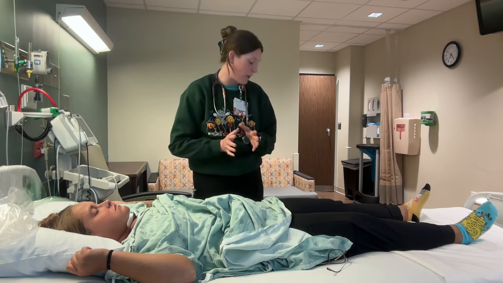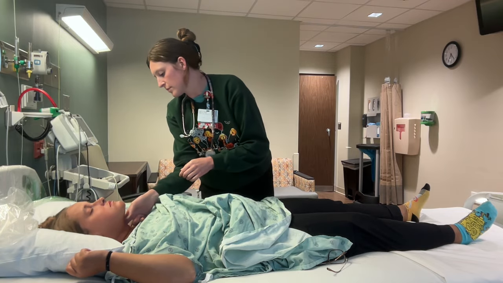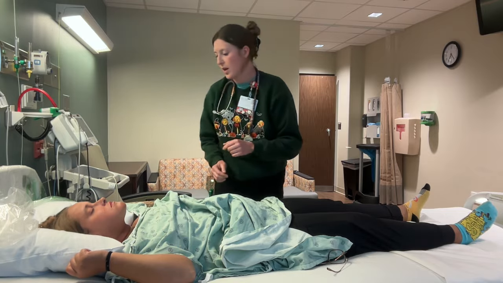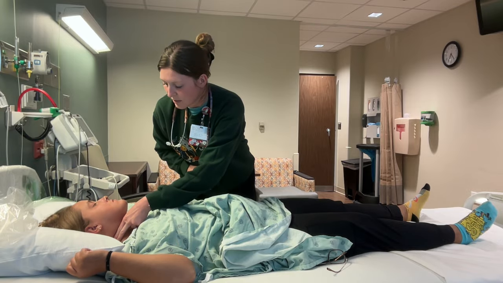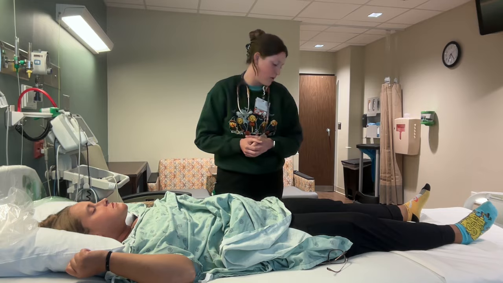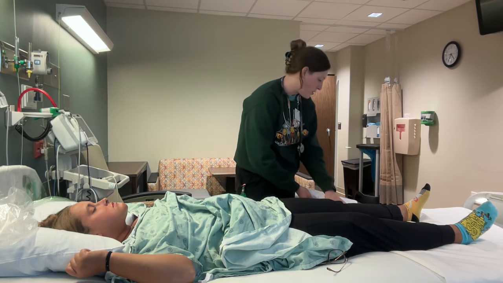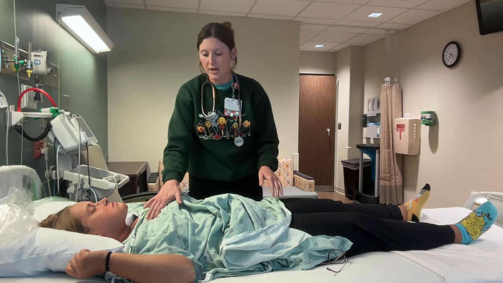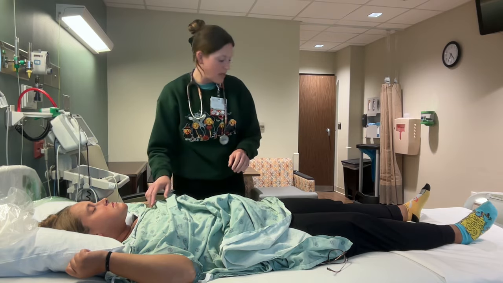Now I'm going to palpate your carotid arteries. I'm going to do one at a time. Your left carotid artery is +2. And your right carotid artery is +2. No thrills bilaterally. Now I'm going to palpate the angle of Lewis. This helps us see where the second intercostal space is.